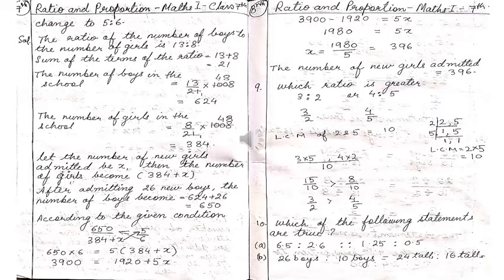Now apply the cross product rule and do the cross multiplication. Now 650 into 6 and 5 will be multiplied with 384 plus x. Now the calculation is there on your screen. Now the x value is 396. So the number of new girls admitted with the current ratio is 396. Clear? Now question number 9.